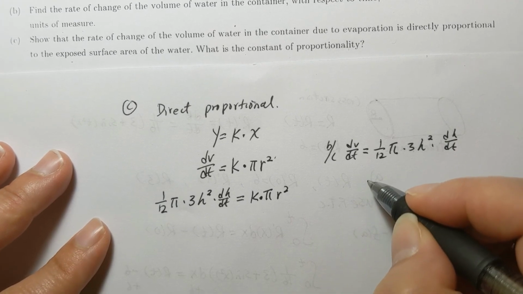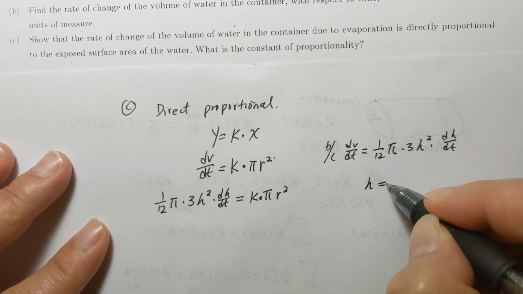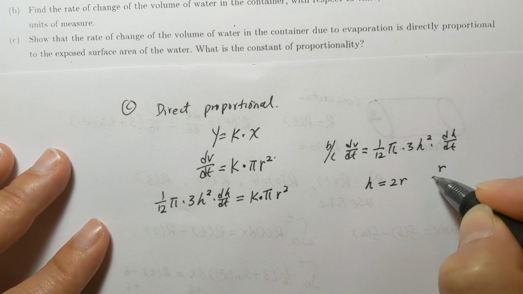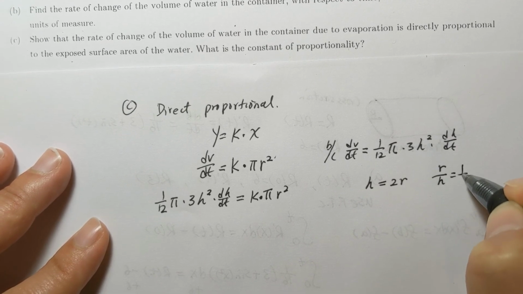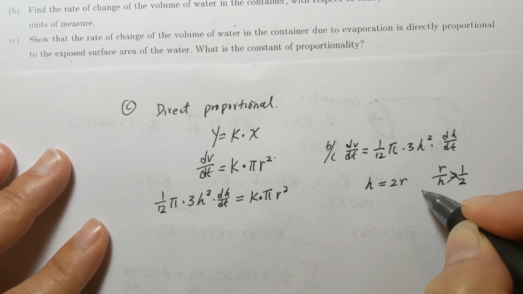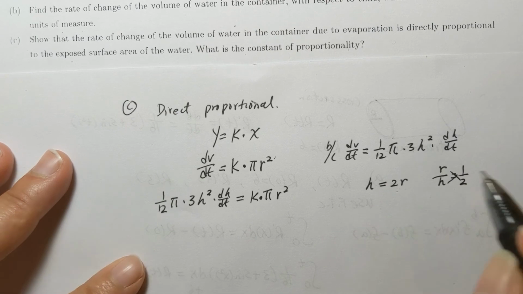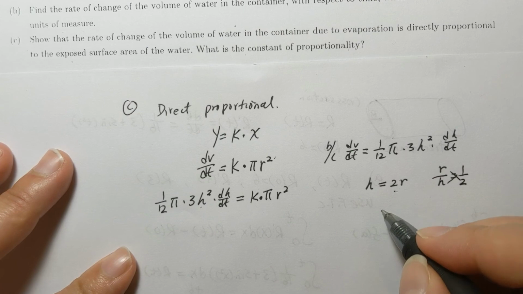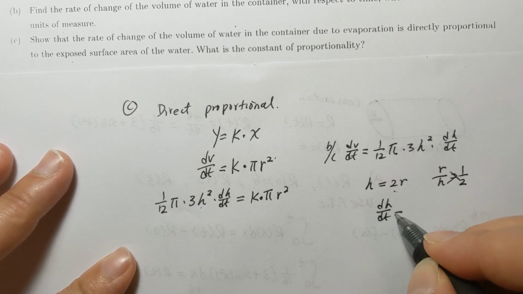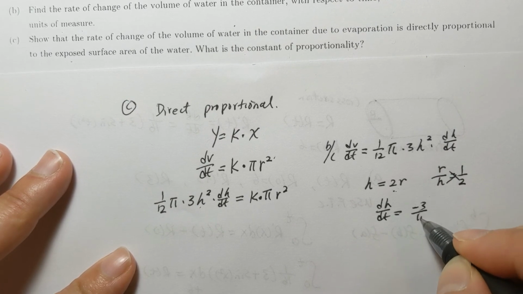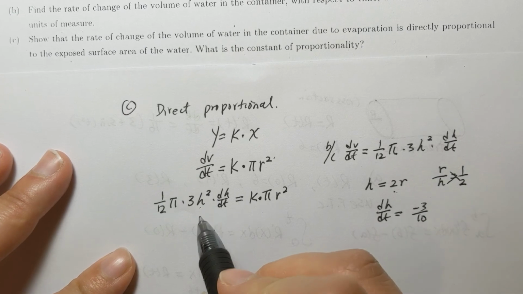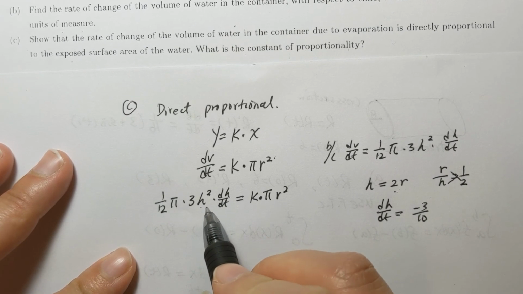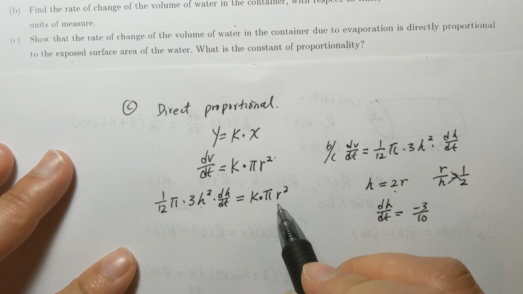Here, h equal to 2r because r over h equal to 1 over 2. So now over here, we can change the h into 2r. And dh/dt was given in the beginning as negative 3 over 10. So it's a constant. Even though we have this, we still can make it into something with the r.